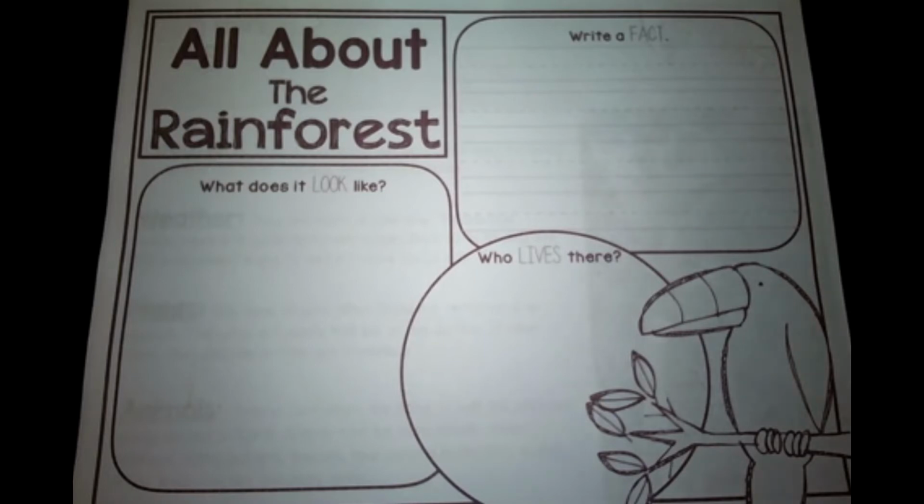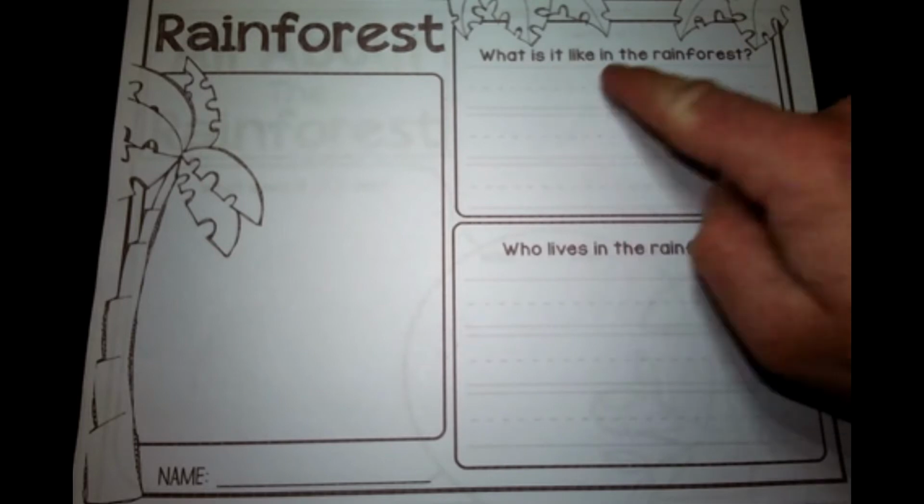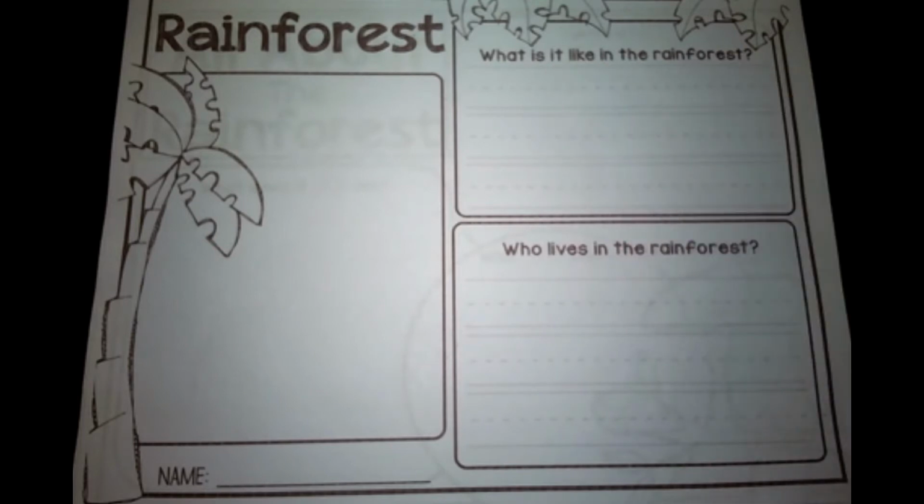And if you guys remember, these worksheets do look kind of similar. They're almost the same, but there are certain things that are different. So on this worksheet about the rainforest, it's going to ask, what is it like in the rainforest? So we already talked about it in the information sheet. We know that it's kind of hot all the time, and we know that it's kind of wet all the time. So think about that when you're writing about it.